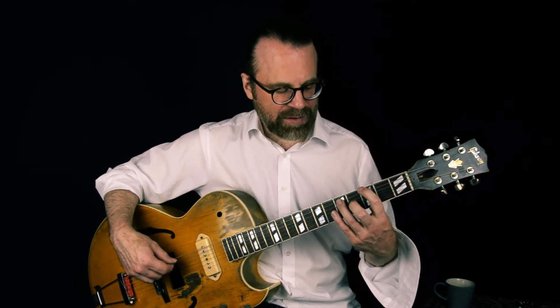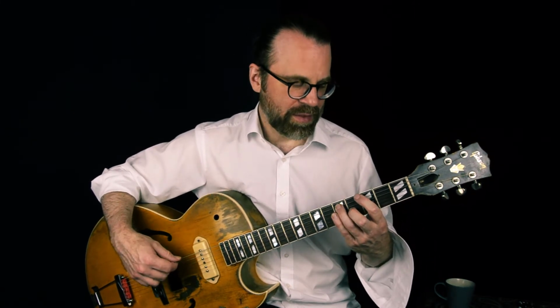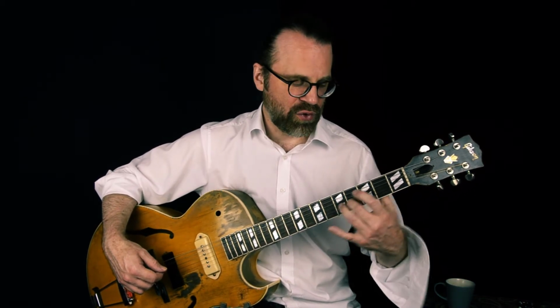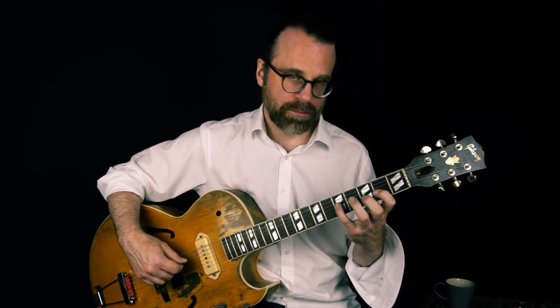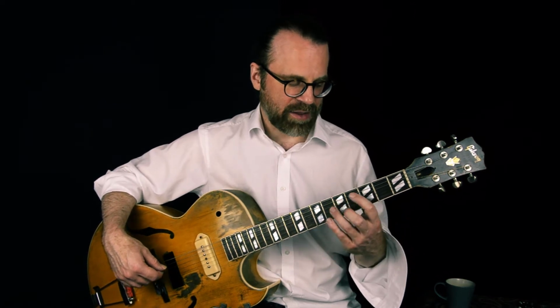Okay, and then we play that chord, and then we play the scale down from that note where we landed. We landed on the 3rd of the chord. So that's our G major chord and the G major scale excerpt.